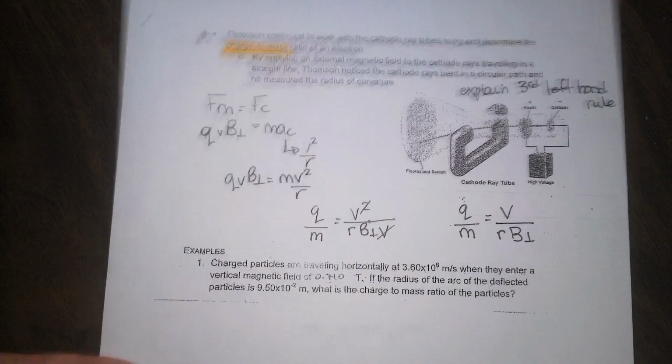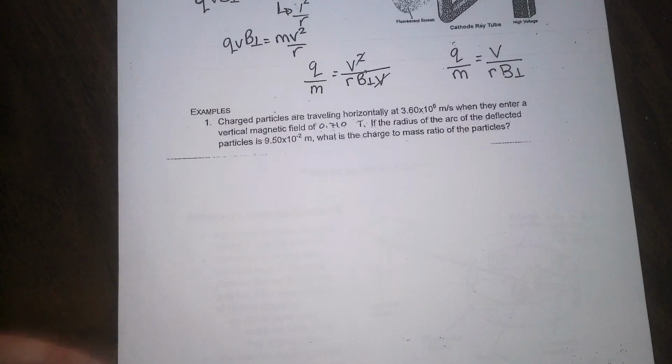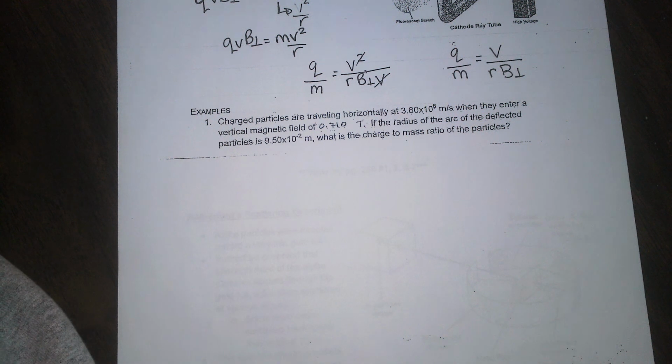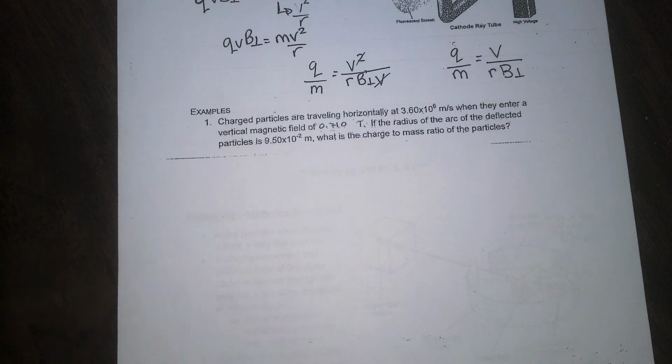So let's jump right into it and let's look at some problems here. Charged particles are traveling horizontally at 3.6 times 10 to the 6 meters per second. When they enter a vertical magnetic field of 0.710 teslas, if the radius of the arc of the deflected particles is 9.5 times 10 to the negative 2 meters, what is the charge to mass ratio of the particles?